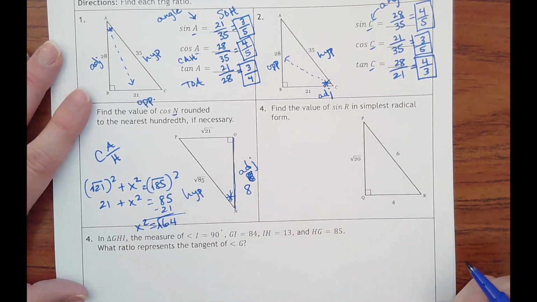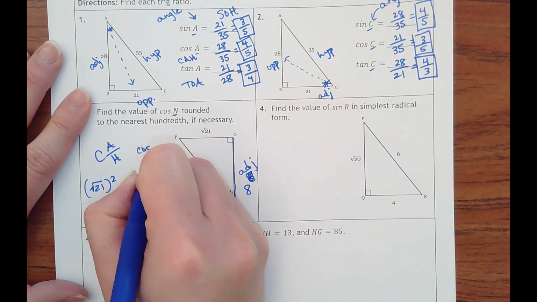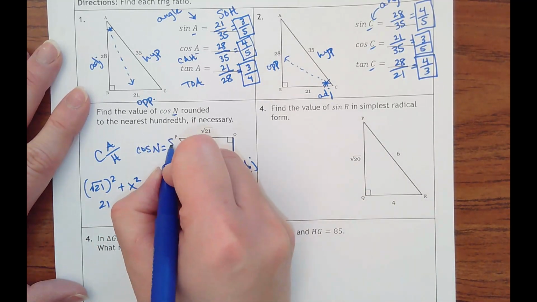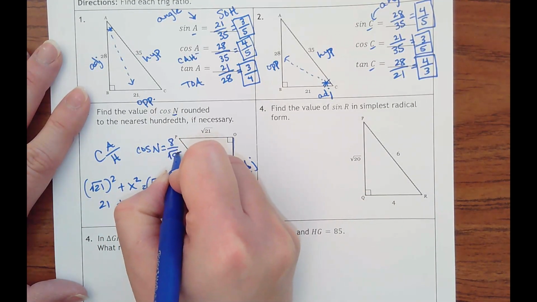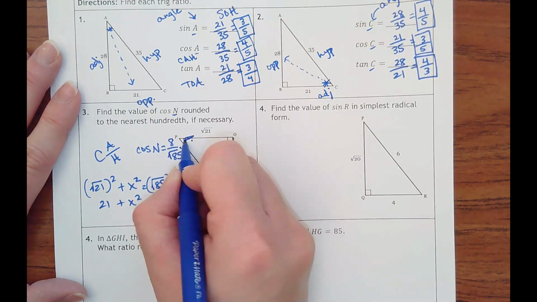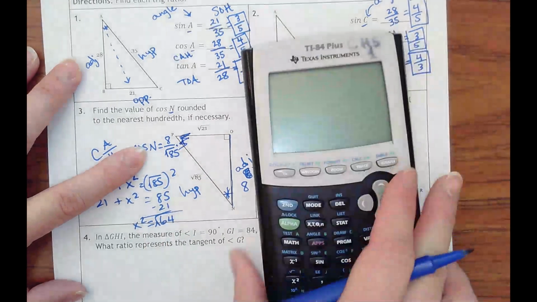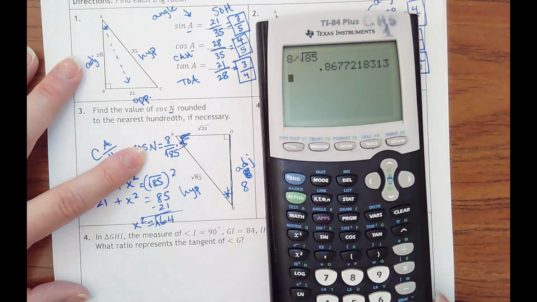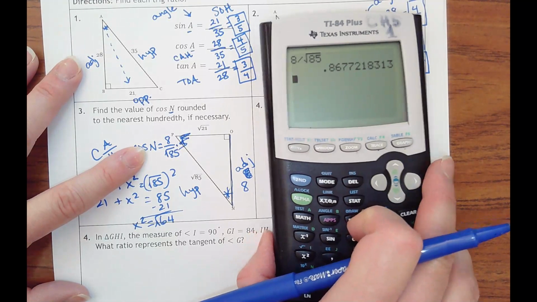So now for cosine of angle N, that would be adjacent, 8, over square root of 85. I should have written smaller because now I've got to fix it by rationalizing. Oh, nearest hundredth. Nearest hundredth. So actually we're just going to do it on a calculator. 8 divided by square root 85. So that'd be 0.87.